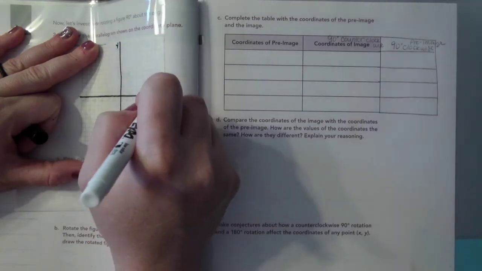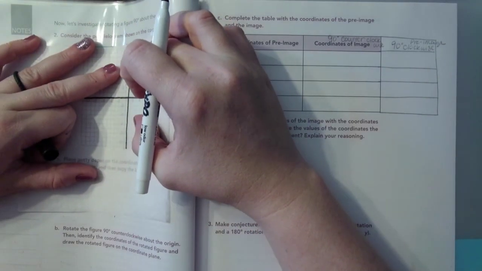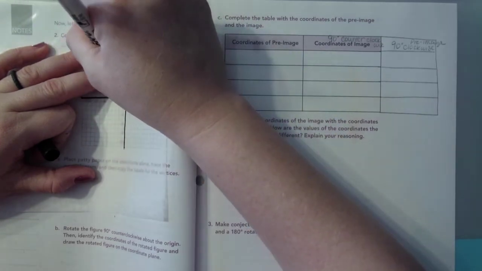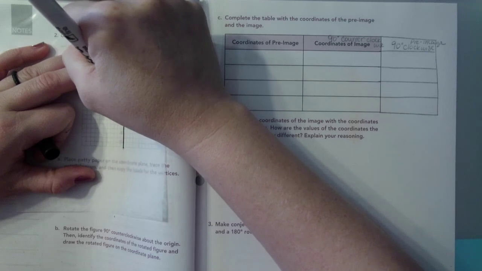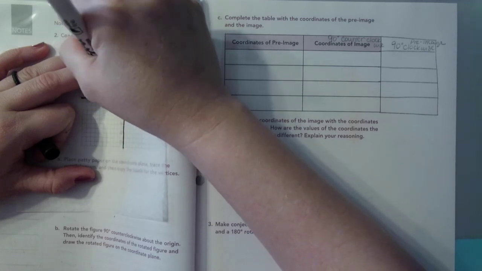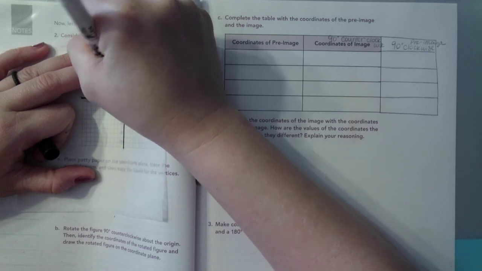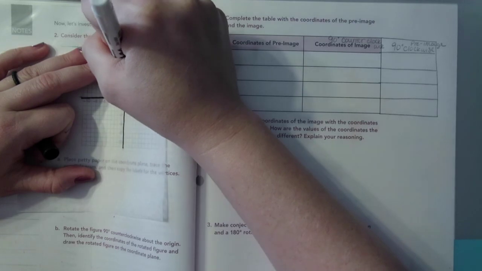That's the x-axis. Line your thing up just to make sure it didn't get off just a little bit. So that's A, B, C, D. Sorry, you couldn't see what I was doing. I just marked the points first.